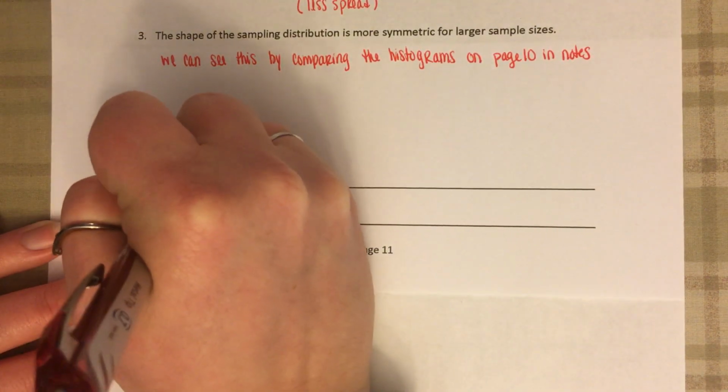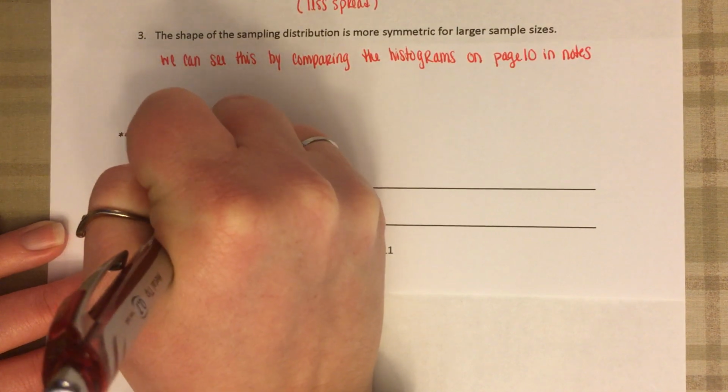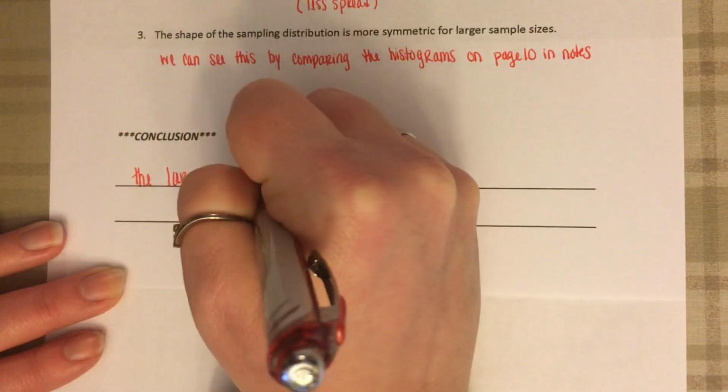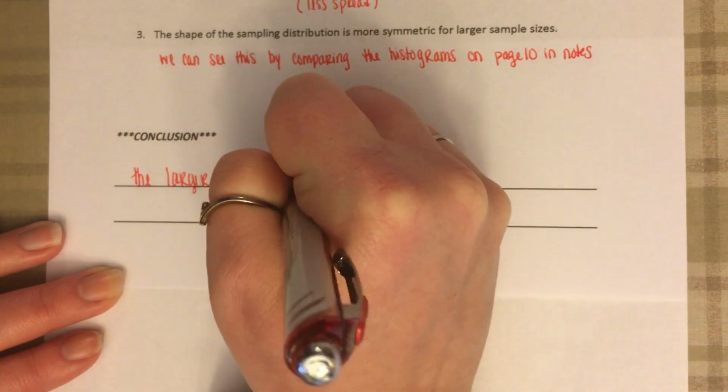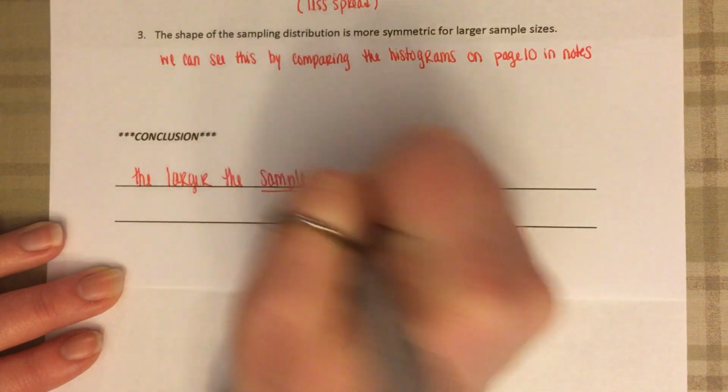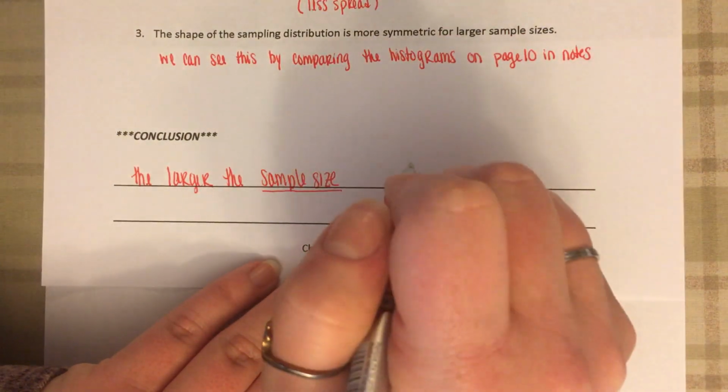So we're going to say the larger the sample size, the more precise, because our standard error is smaller. We're not necessarily worried about our population size, we're looking at our sample size.